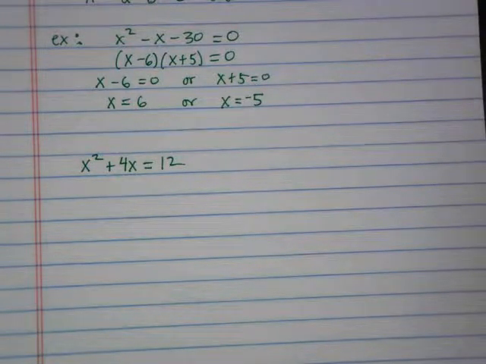How would you solve that equation? Subtract 12. Absolutely. Why do you subtract the 12 first? To get 0. You've got to have 0 on one side. Why do you have to have 0 on one side? For this to work.